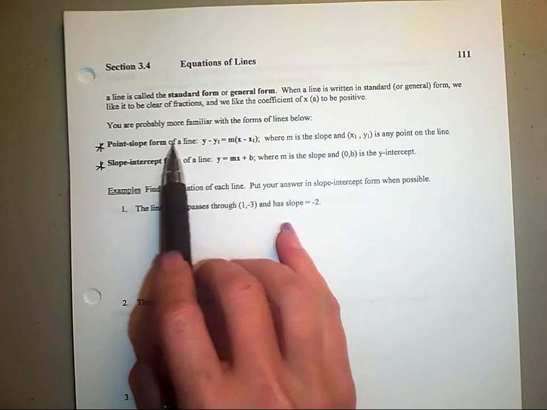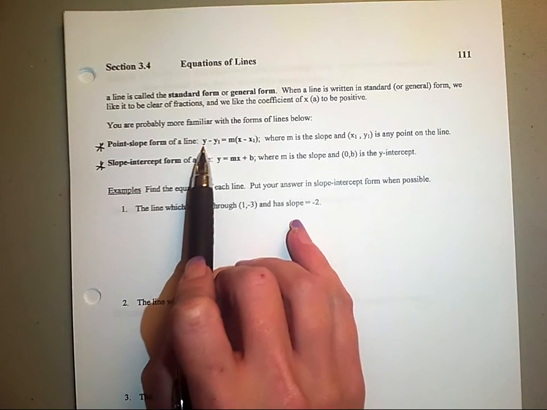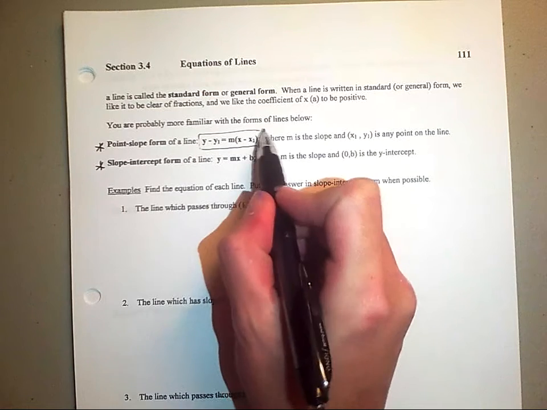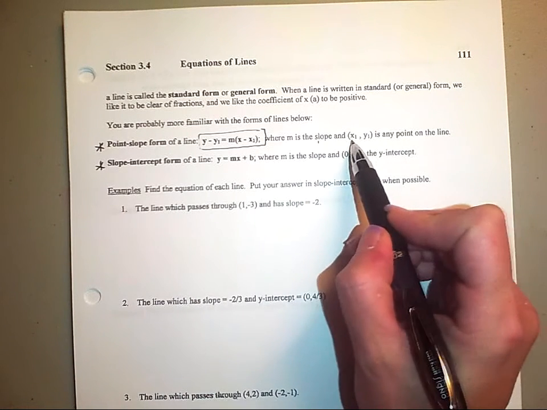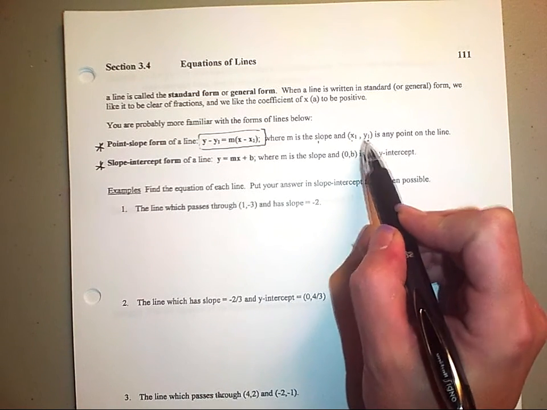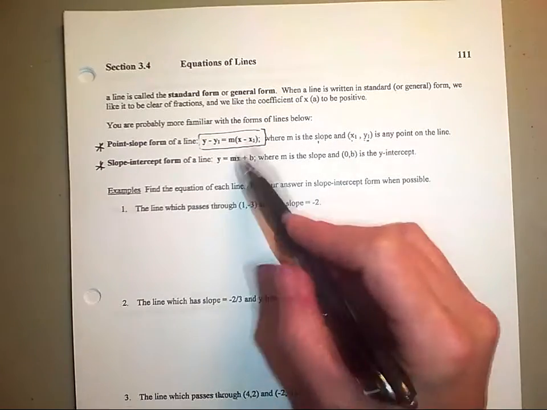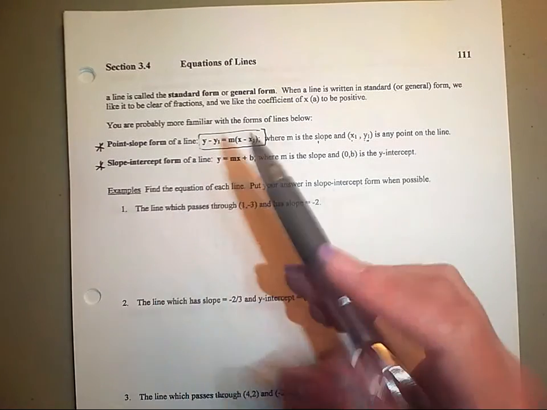One is called the point slope form of the line, and in this one m is the slope and (x1, y1) is any point on the line. So we'll use this when we're given any point on the line. So it'll be the most commonly used one.